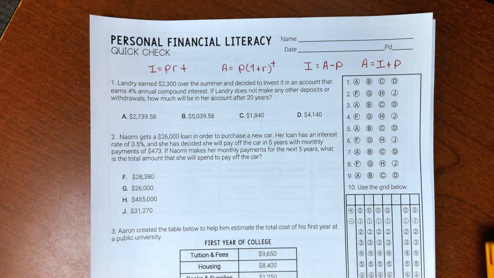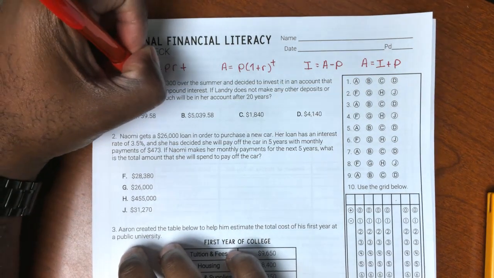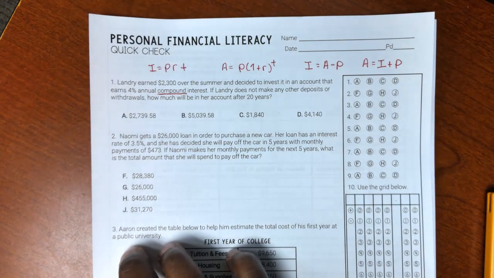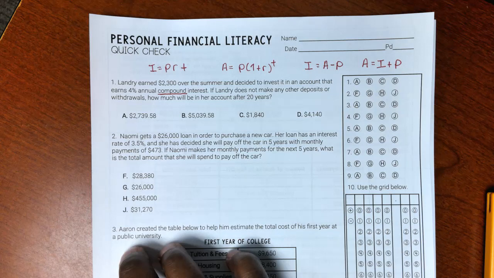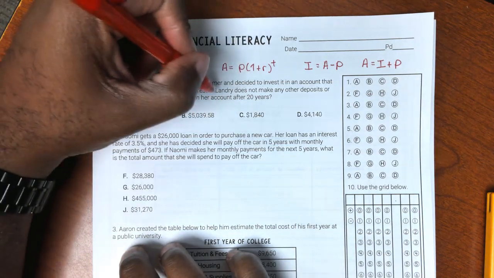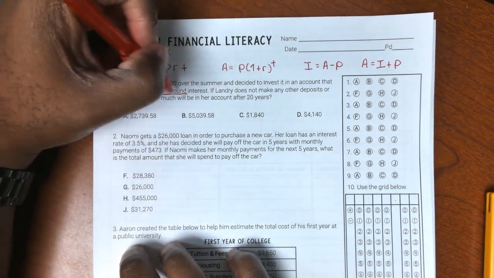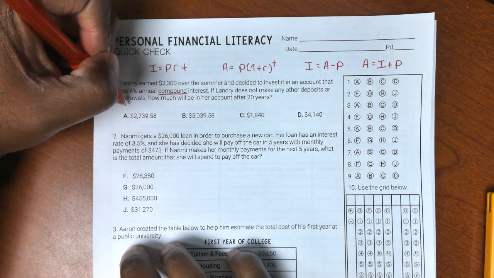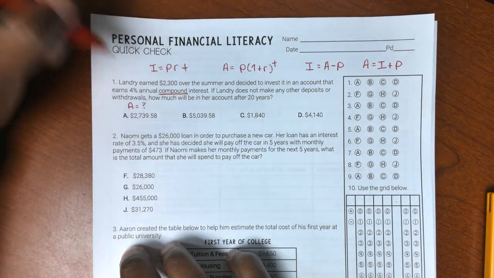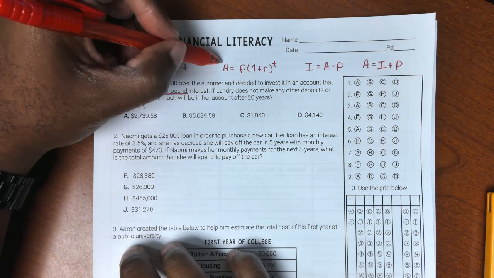Okay, so let's look at number one. Landry earned $2,300 over the summer and decided to invest it in an account that earns 4% annual compound interest. First thing I'm looking for is which one of these formulas am I using? So, compound interest. It says if Landry does not make any other deposits or withdrawals, how much will be in her account after 20 years? So, how much will be in her account? That is asking for amount, which is total. So we're wanting A. And A with compound interest is this formula here.